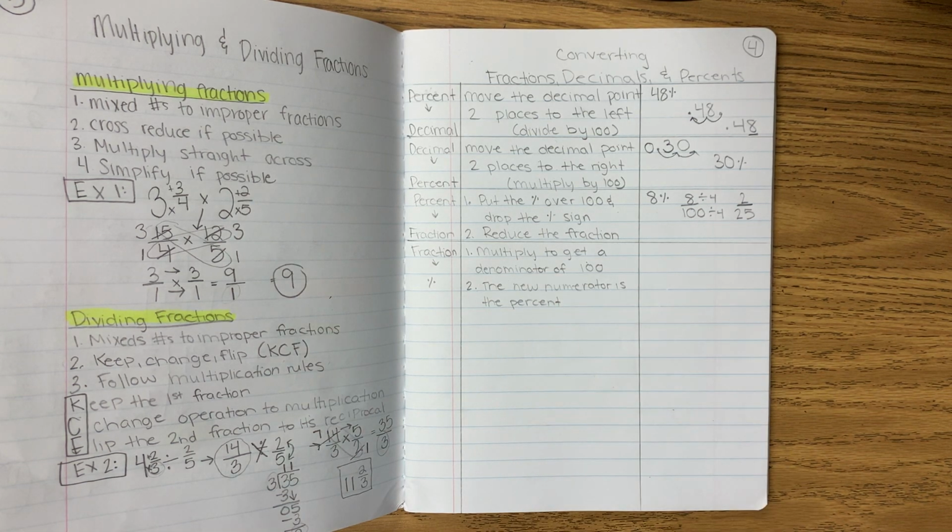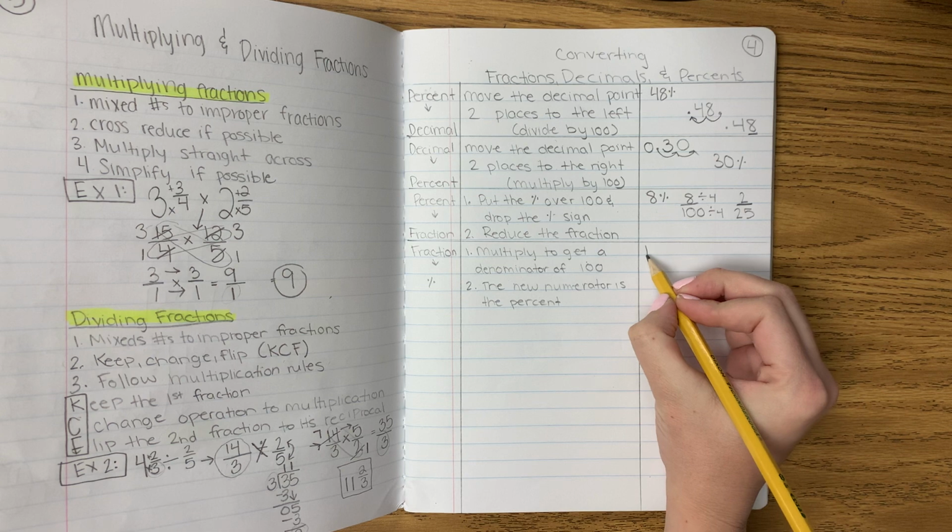Okay, so let's look at an example so this makes a little more sense. There's another method to finding a percent from a fraction, but it's an extra step. So this is the easiest step that we're going to use right now. If you do a little bit of a different way where you divide, that works too, but we're just going to do this method right now. So you have, let's do the fraction of 1/5.